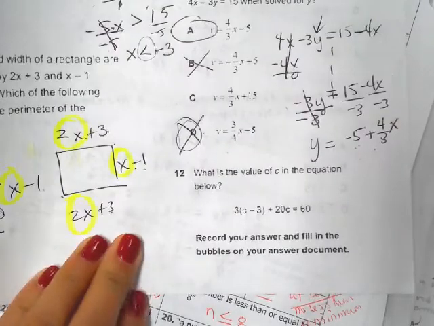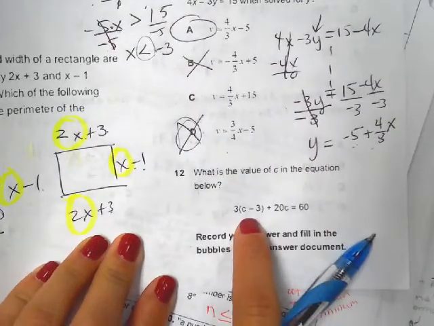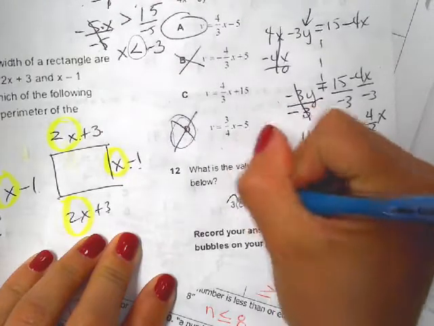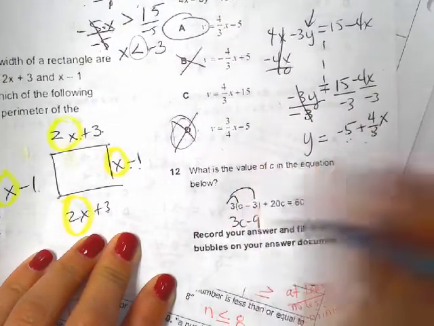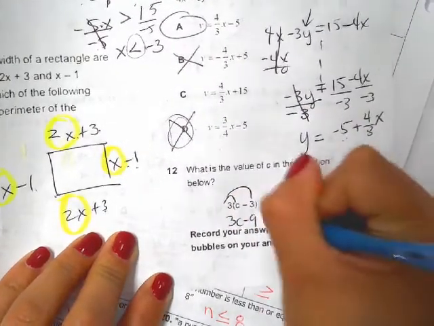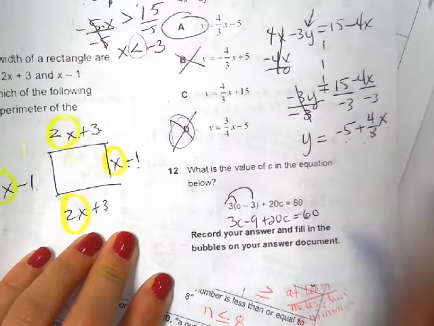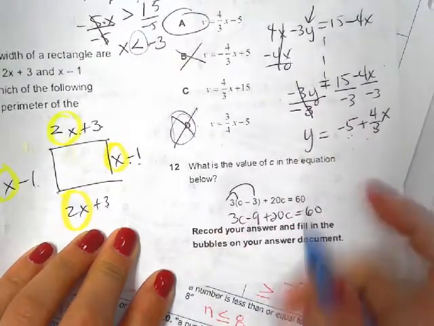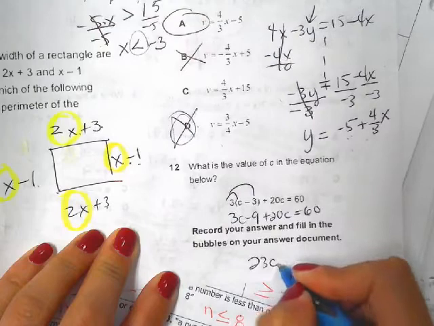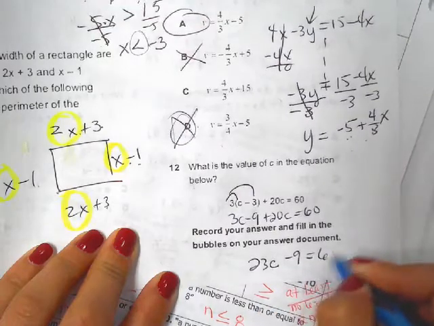Alright, last one. Definitely you could use n-solve here. Let's do it by hand first. 3c minus 9. Distribute the 3. Bring down the plus 20c equals 6. Combine like terms. That'll give me 23c. Don't forget the minus 9 is still there.